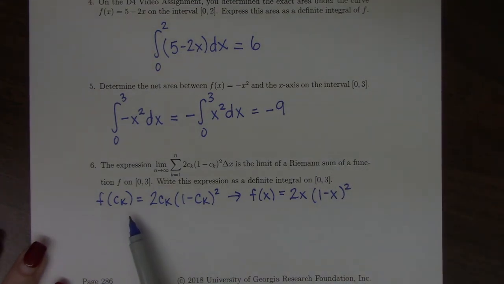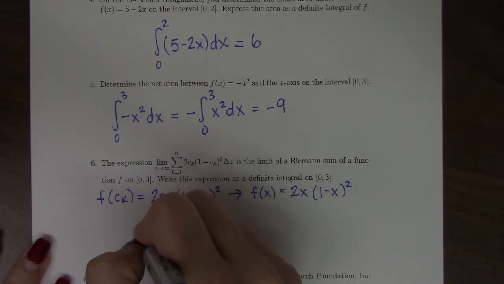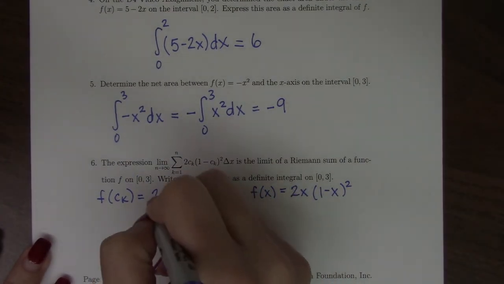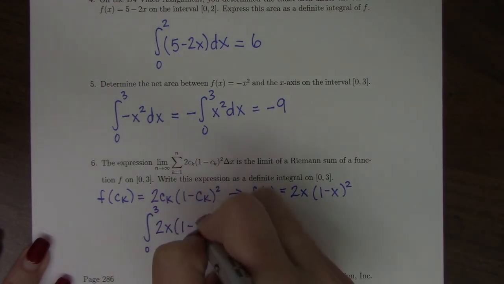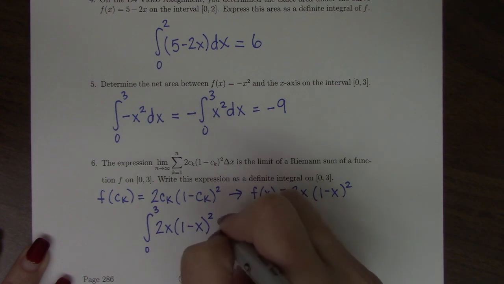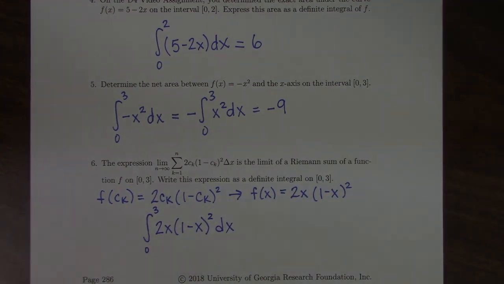We would figure out what c sub k was, and then we would plug it into the function. So now my integral from 0 to 3 of my function, 2x times 1 minus x squared dx, is our definite integral.